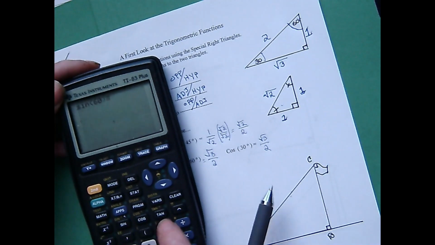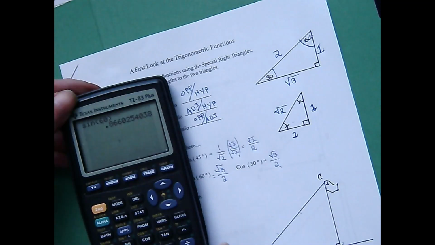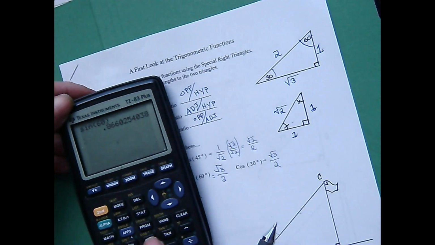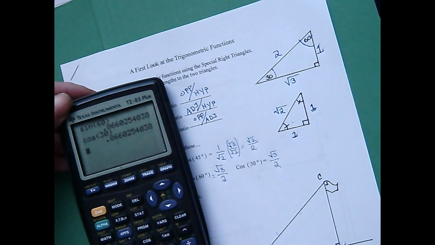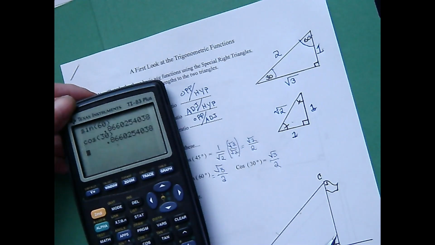You verify that this is true, and that's what the sine of 60 is, according to the calculator with a lot of decimals. But I'll type in the cosine of 30 as well. Let's compare those two, and they do look pretty close, don't they? Yeah, those are the same darn number, and I bet it's going to be the square root of 3 over 2. Let's check on that.